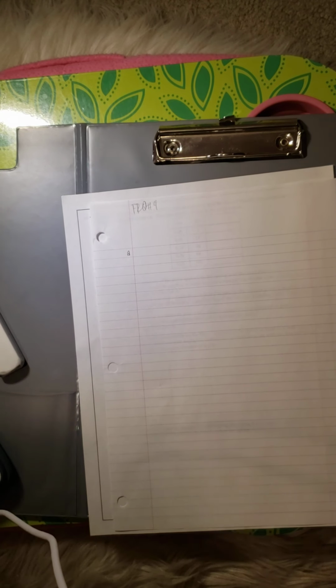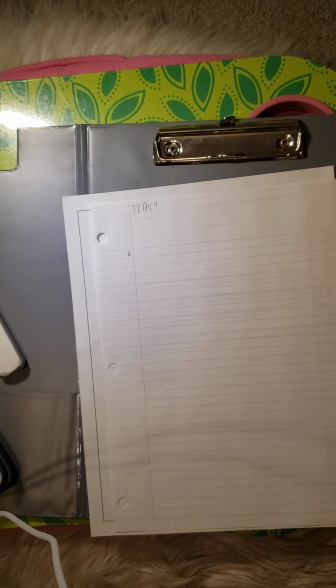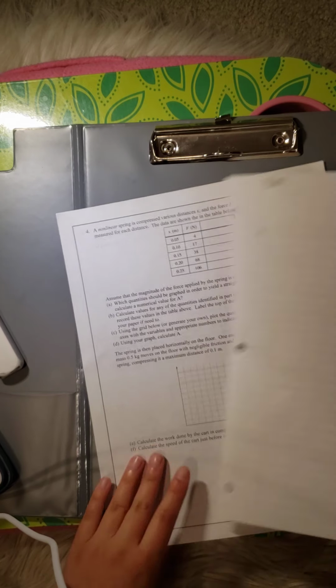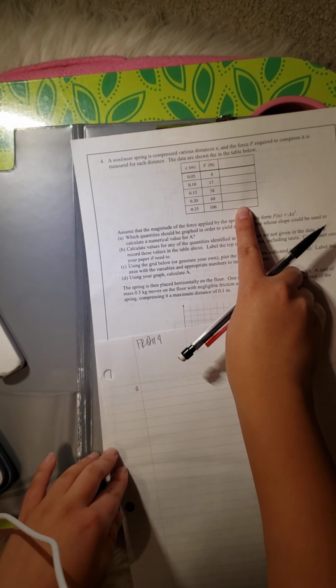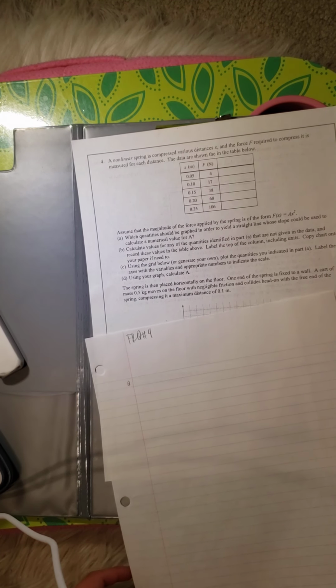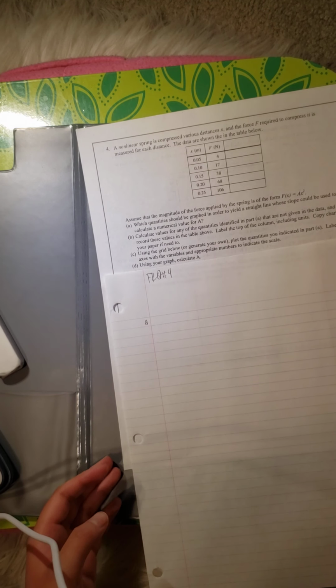Alright, welcome to FRQ number 4 for set number 7. Okay, let's see. So we're given a table. This is for a spring. Alright, let's get to it.